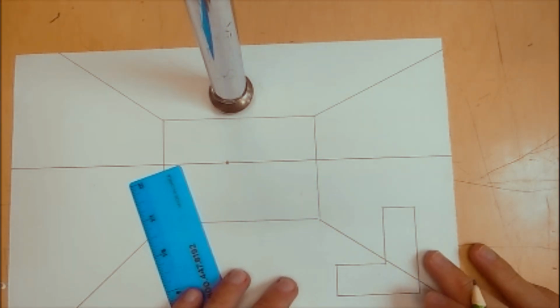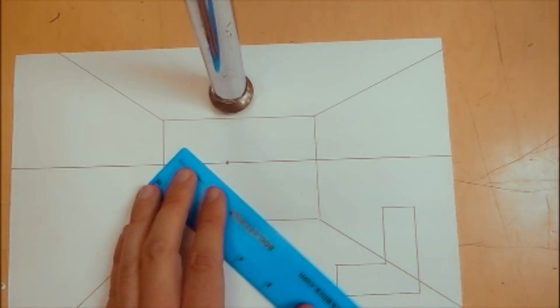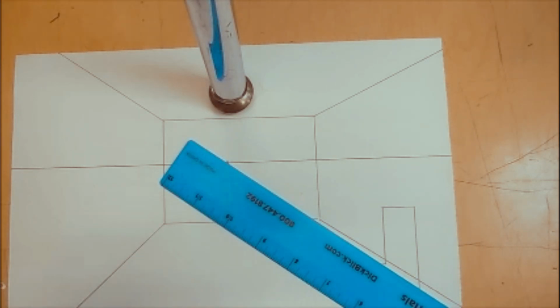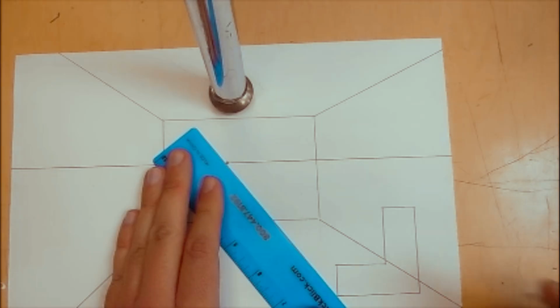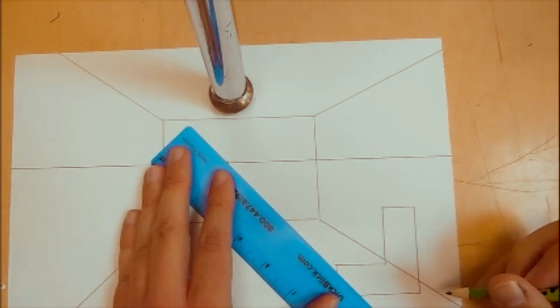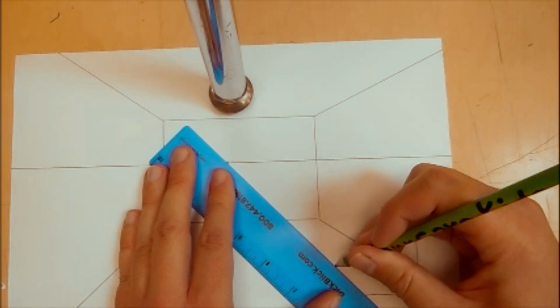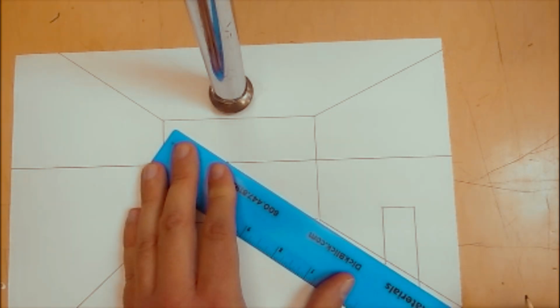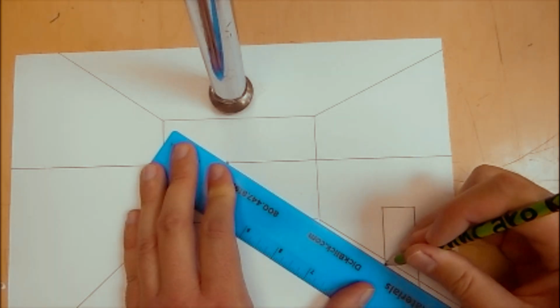So to start off with, I'm just going to draw this blocky L shape for the chair. And then you're going to draw your orthogonal lines from the corners of the chair going to the vanishing point. You don't have to take it all the way to the vanishing point. It might help some of you to take it all the way to the vanishing point, but you don't have to.